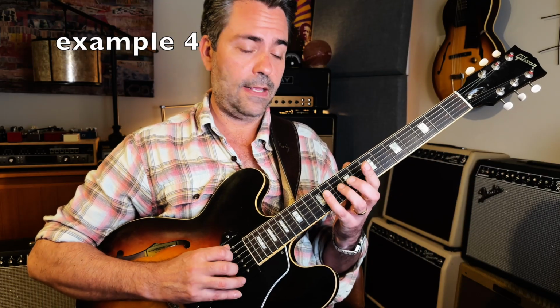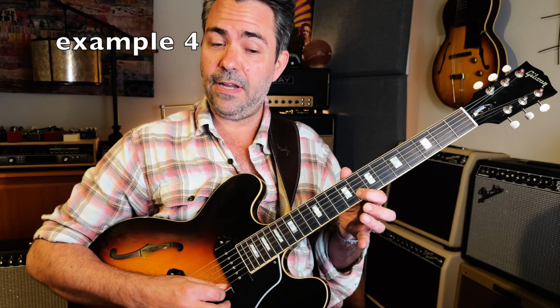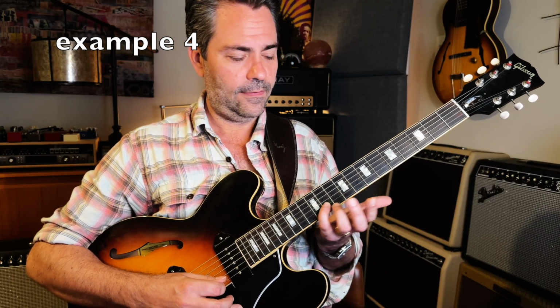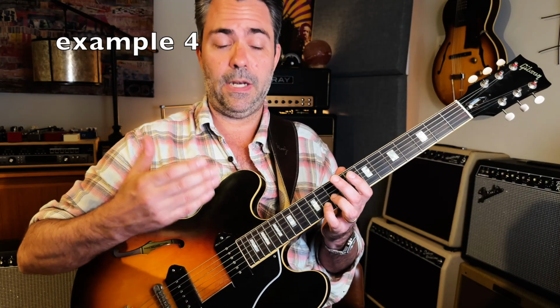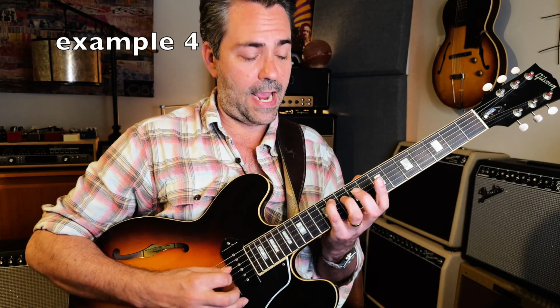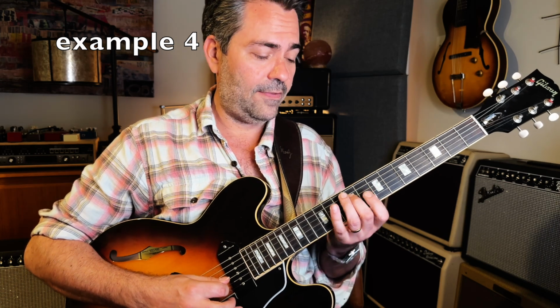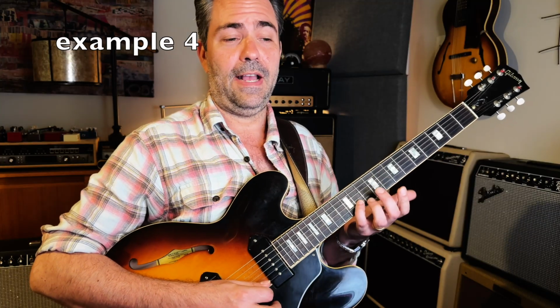We get a minor arpeggio with a major 7 and a 9, right? So minor major 9, sometimes people say minor major 7 add 9. And that's going to be A flat, C flat, E flat, G, B flat. That's against the A flat melodic minor.